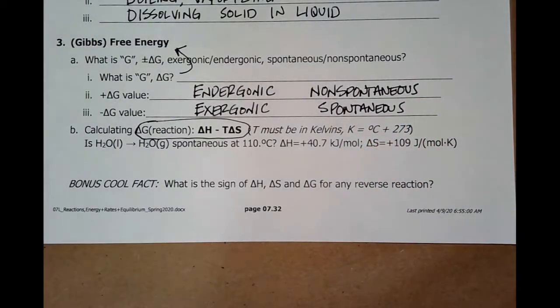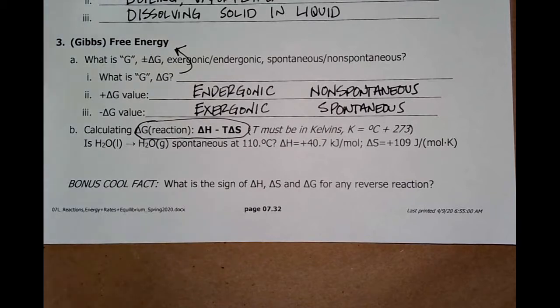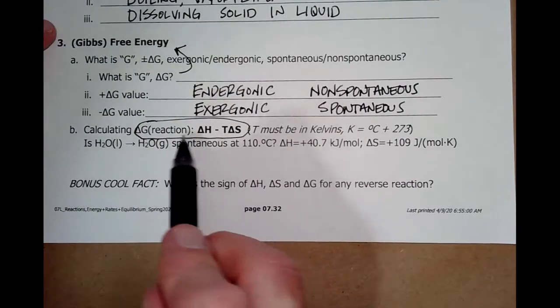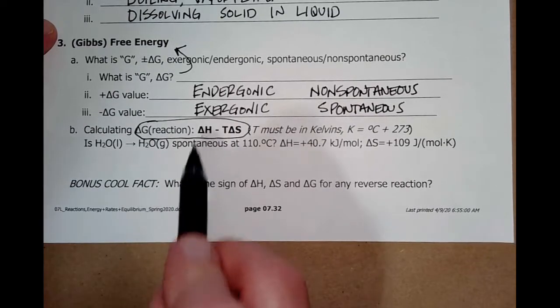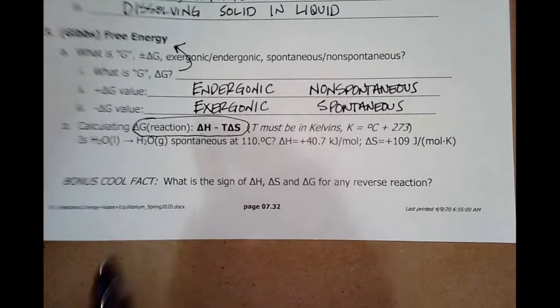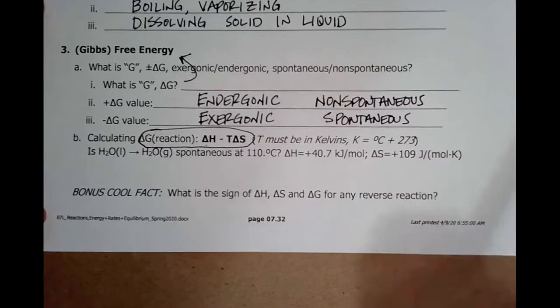That means if you put the reactants, or whatever change you want to have occur, physical change or chemical change, and you get a negative delta G, you get it started and it just keeps going on its own. You don't need to do anything else to make it happen. And here was our simple relationship. The delta G is the change in enthalpy minus temperature times the change in entropy.